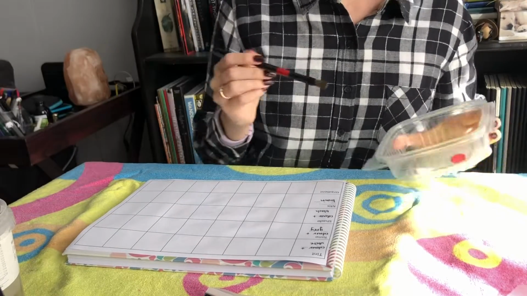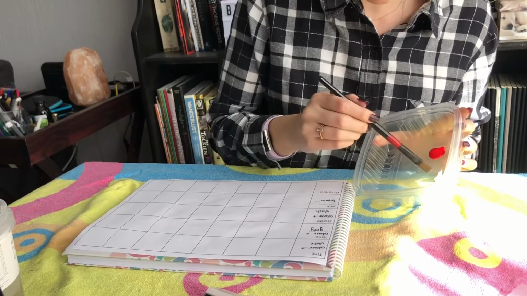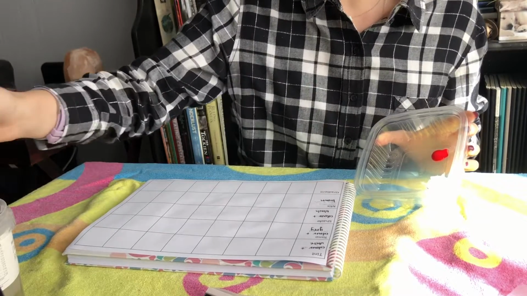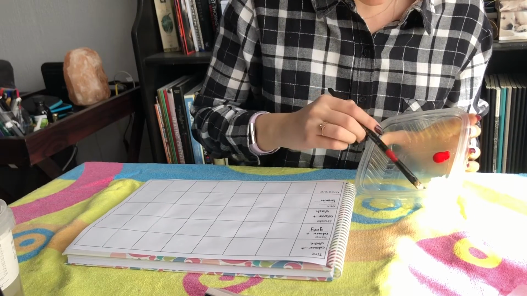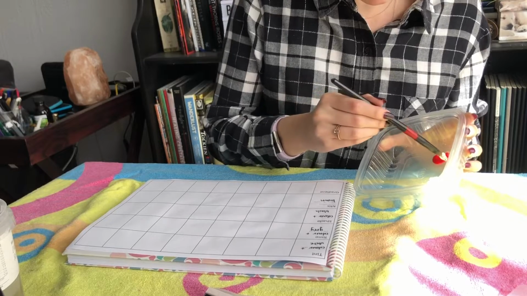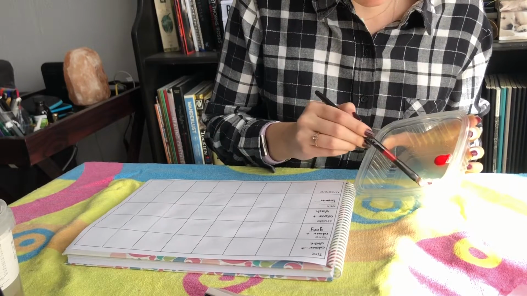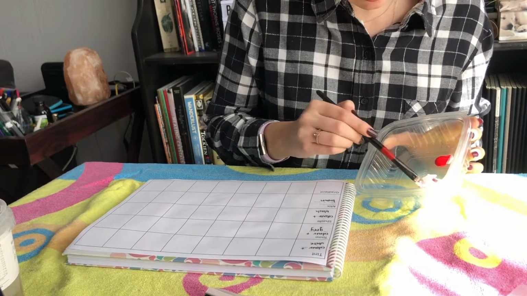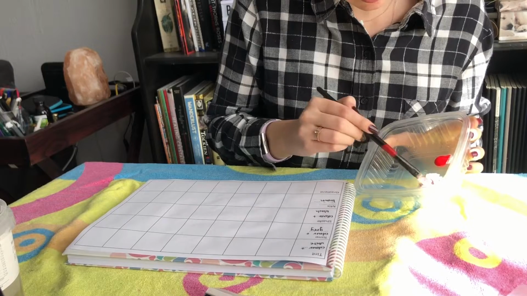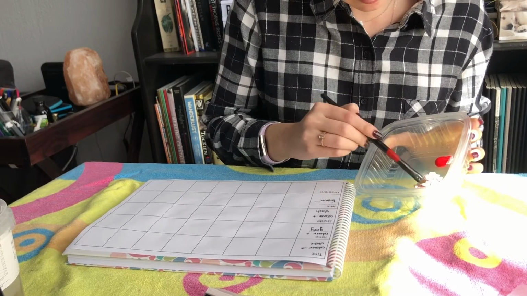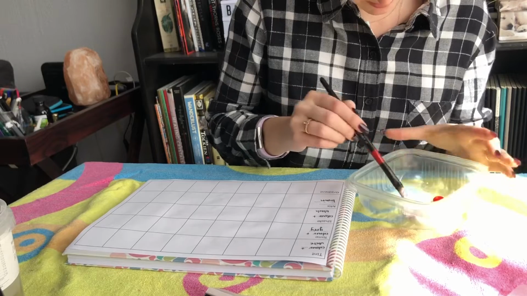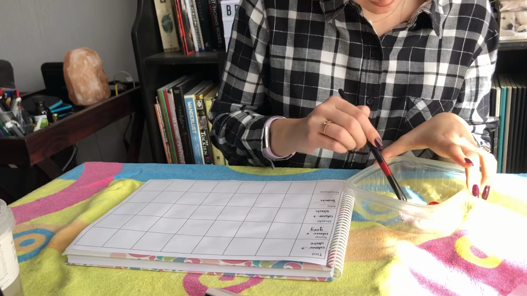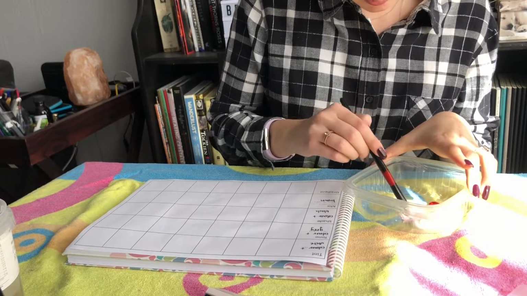So to start, wet your brush, and I'm going to start off with this white, adding some water, and then I'm going to add a teeny tiny little bit of red for a very, very light baby pink.